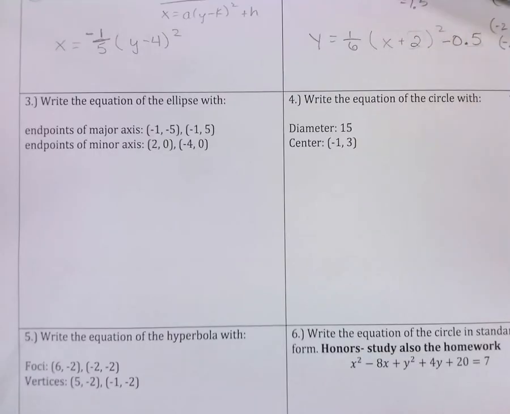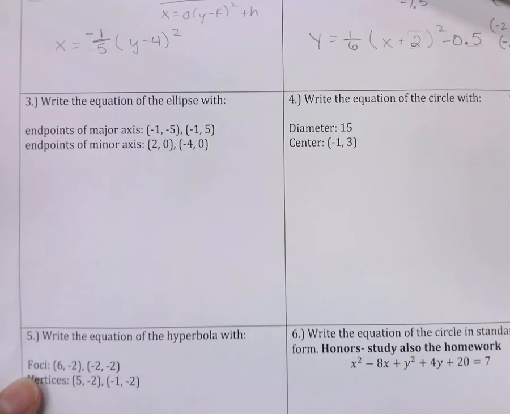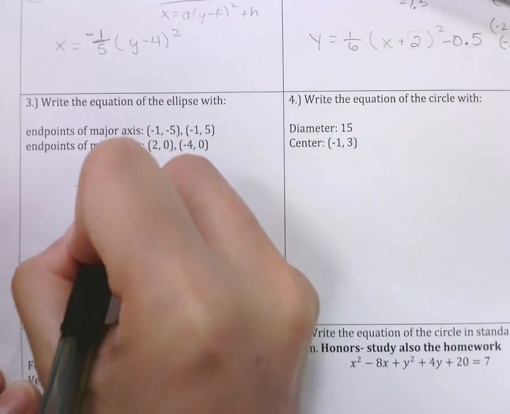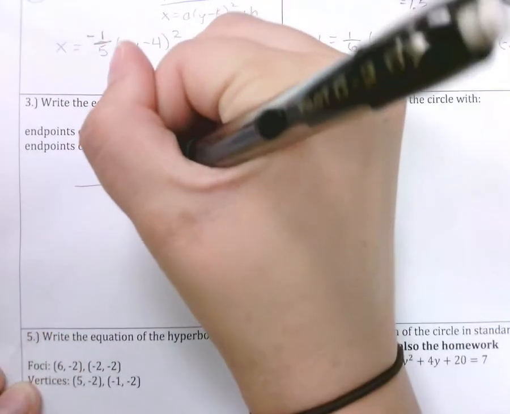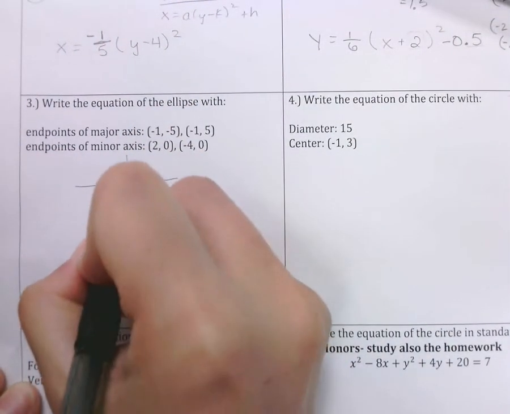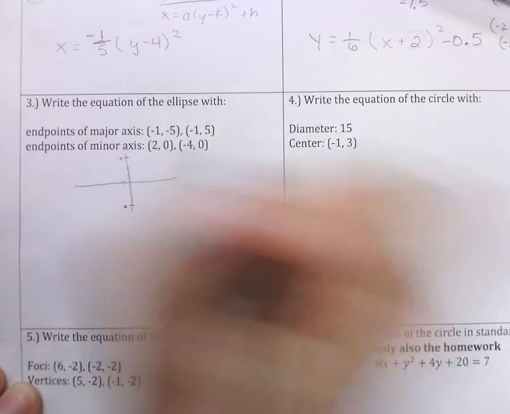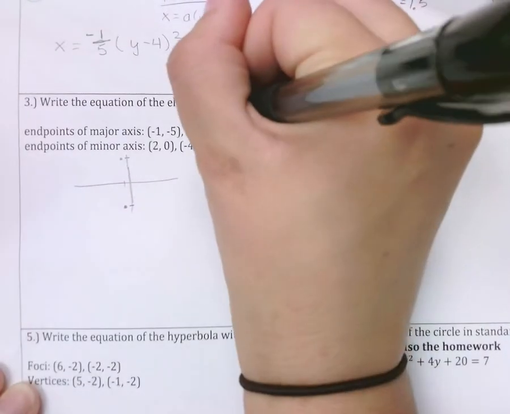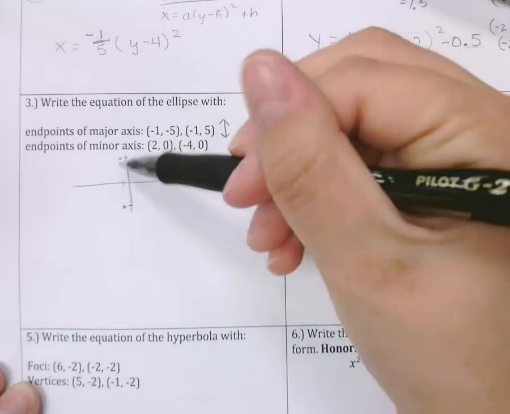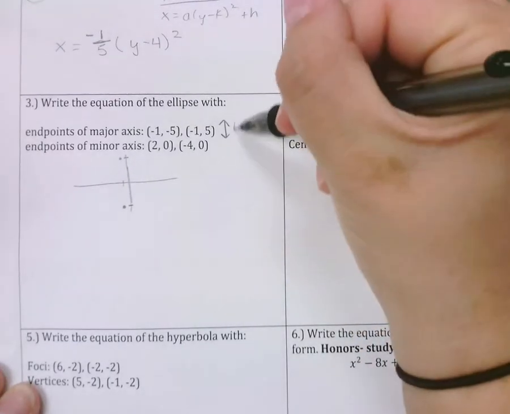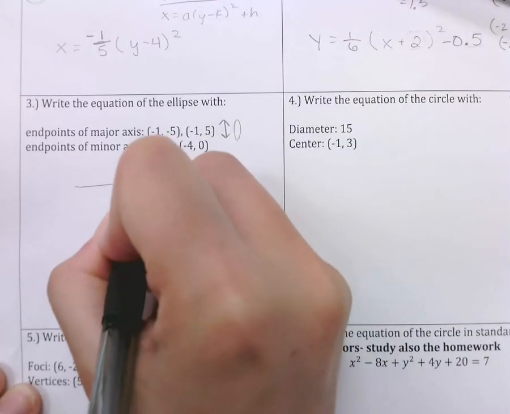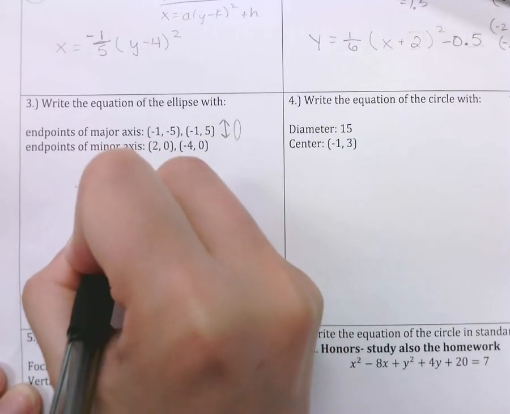So the next one's an ellipse. Now, you don't have to graph this at all, but I'm going to graph it just in case you're one of the people that likes to graph things. So we have a major axis at -1, -5 and -1, 5. See how I put those points there, they're vertical of each other, that's going to make this a vertical ellipse. The minor axis endpoints are here at 2 and then -4.